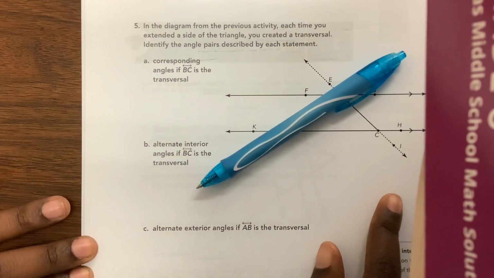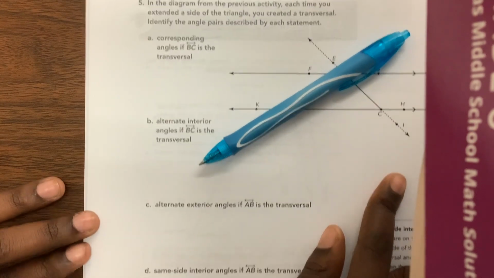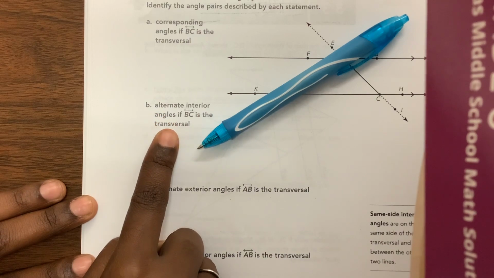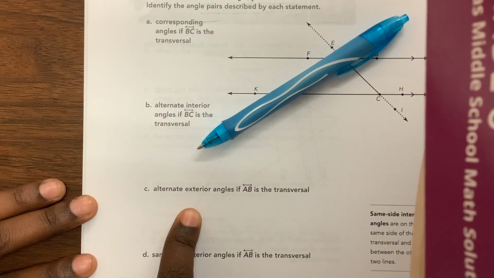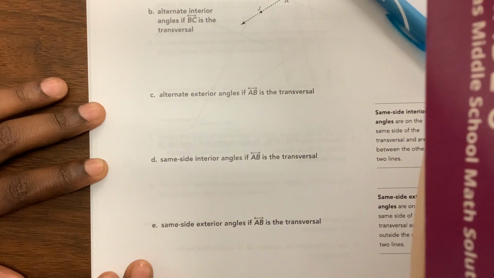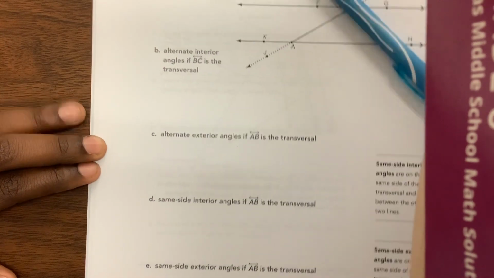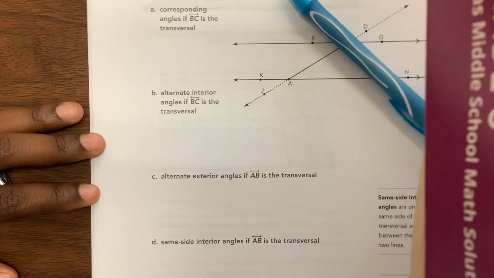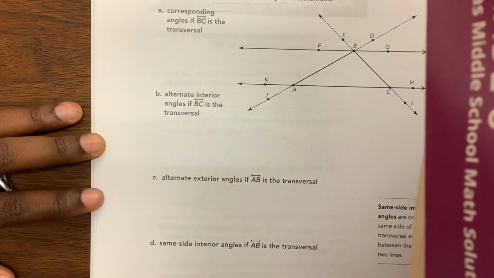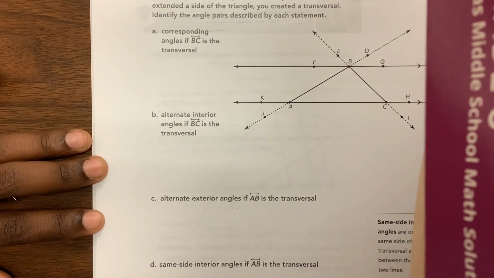I want you to take a minute to go ahead and identify all of the corresponding angles, the alternate interior angles if BC is the transversal, and then alternate exterior angles if AB. So you'll be crossing this one out now. You're basically going to do this whole page. I would say it should take you no longer than 11 minutes, probably a little bit under that. So go ahead and pause the video and take the time. Come back so we can see our answers.